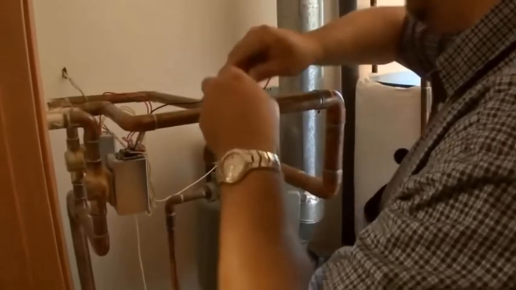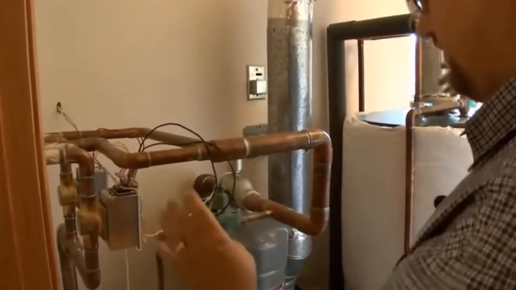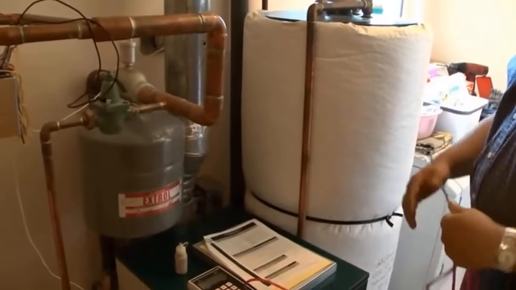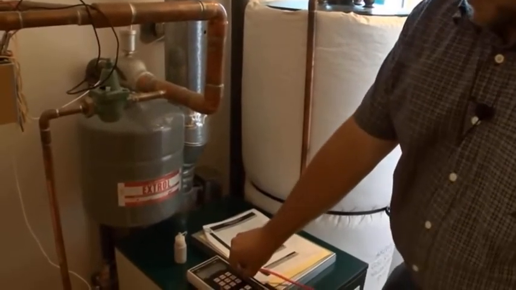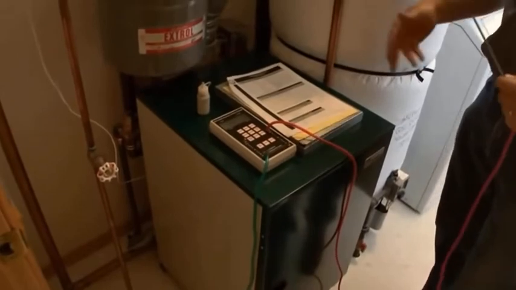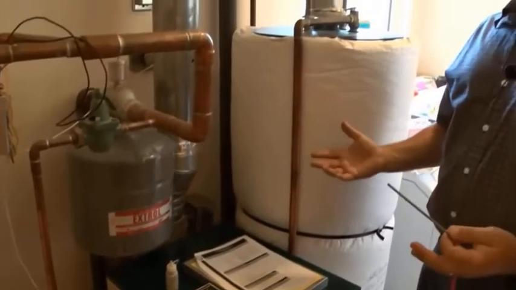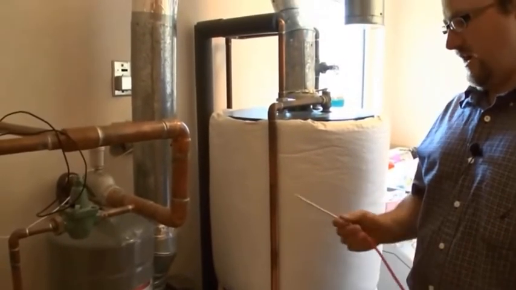Now I'm just jumpering this to simulate a call for heat. And we want this appliance to run for 5-10 minutes, more probably 10 minutes with a boiler. It takes a while for it to heat up and hit steady state. We want it to run for a while, get up to steady state, and check for draft at that point.